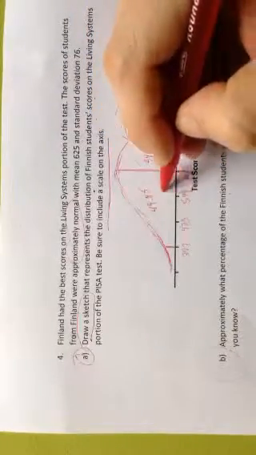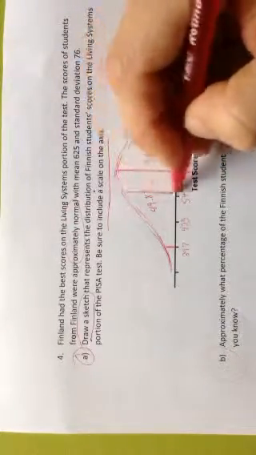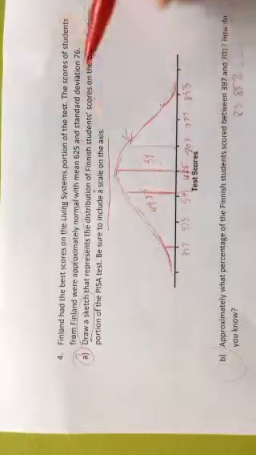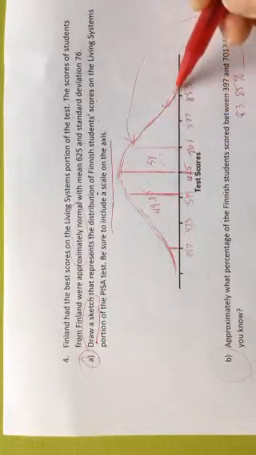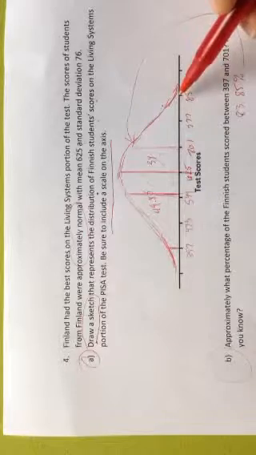So 550 is not quite on here, right? We could come up with an approximate, if we wanted to use the empirical rule. But if we want a little bit better of an estimate, we should probably use our z-score chart, since it doesn't fall exactly on one of the standard deviations.